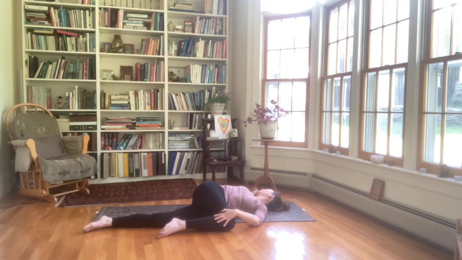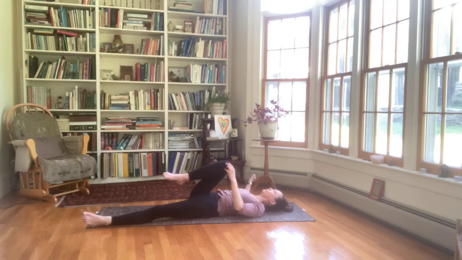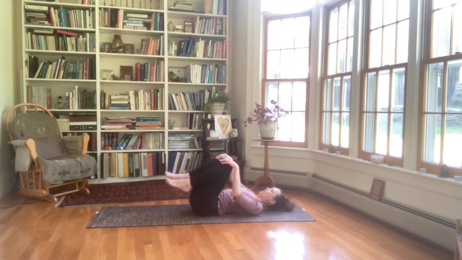When you're done with the 6 breaths, inhale, go onto the back. Exhale, bring the right knee in to join the left. We'll begin 3 more repetitions of Apana, one hand on each knee. Inhale, breathe from chest to belly. And exhale, breathe from belly to chest, gently pulling the thighs in.